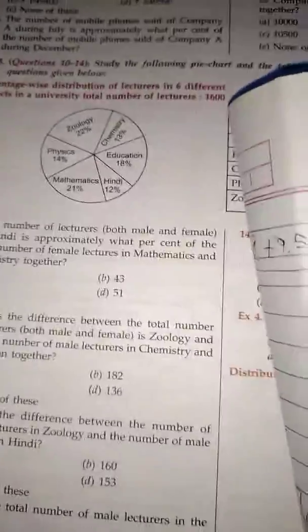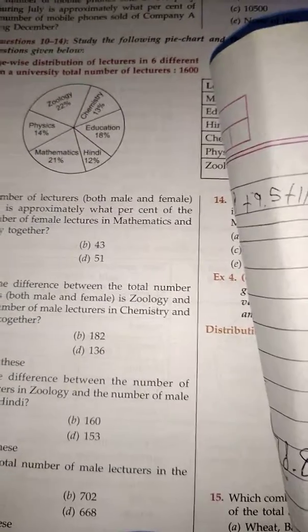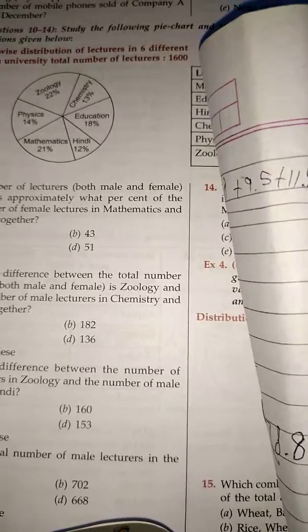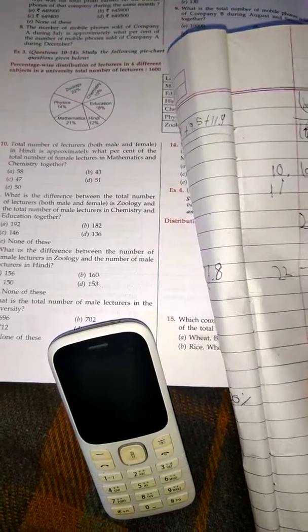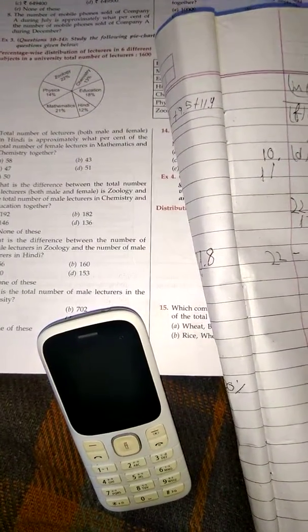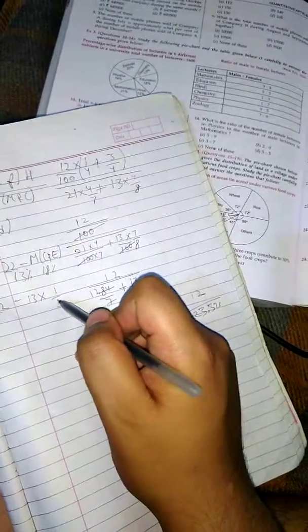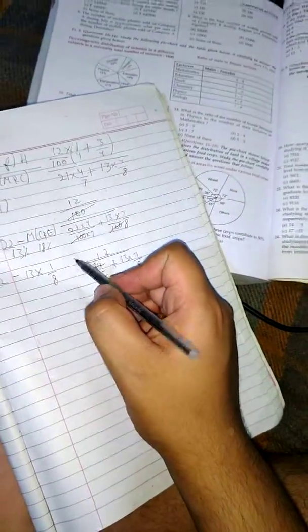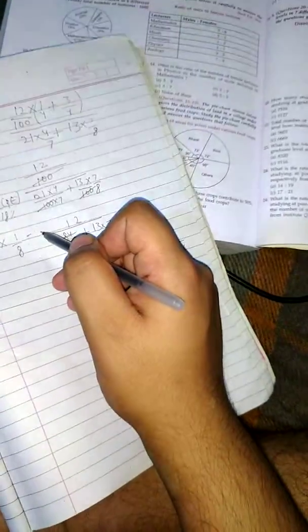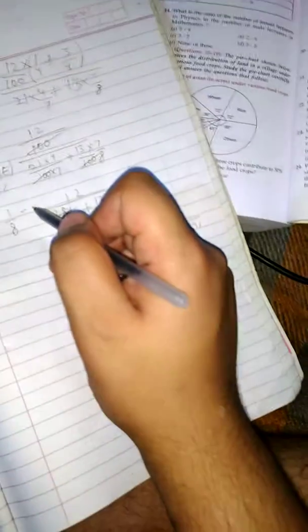Chemistry has 13% while education has 18% weightage, so it should be 22 minus 13 into, what is the male ratio in chemistry? 1:7, that is 1 divided by 8, minus, for education we have 5:3, that is 5 divided by 8.